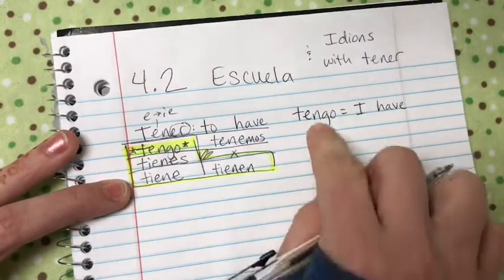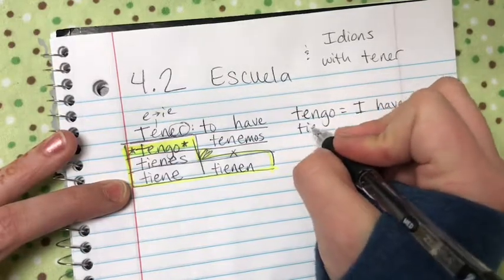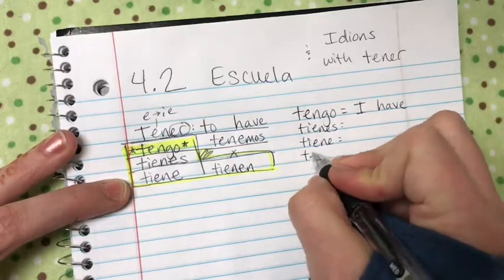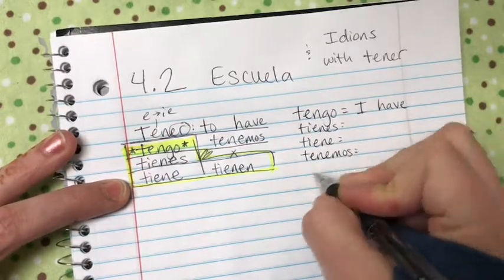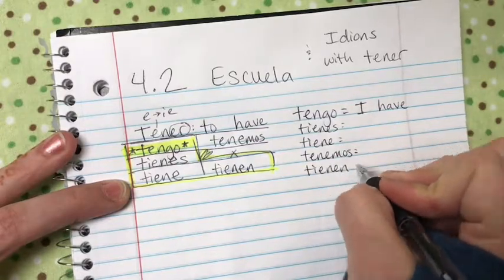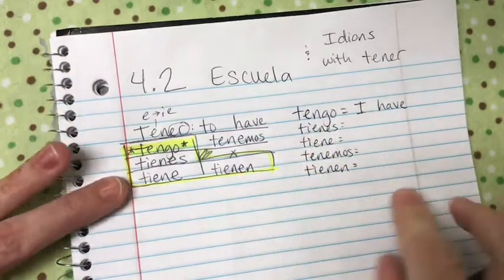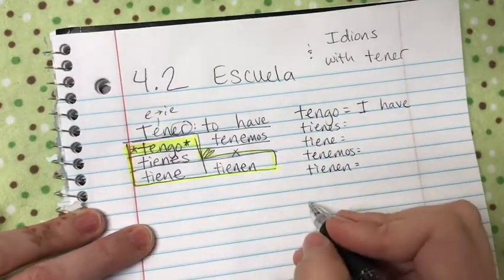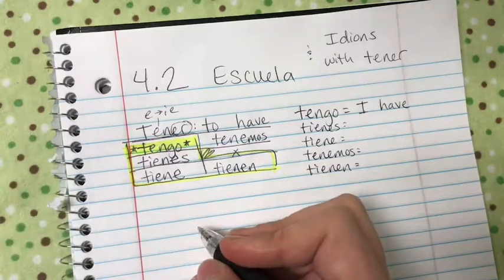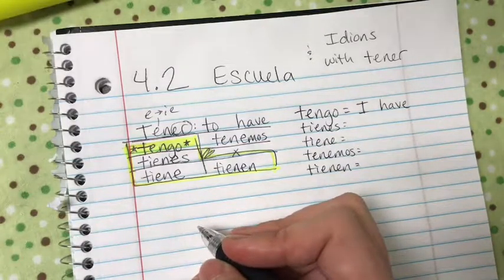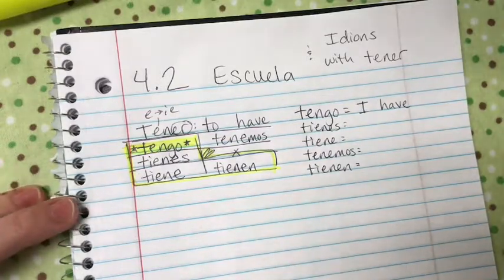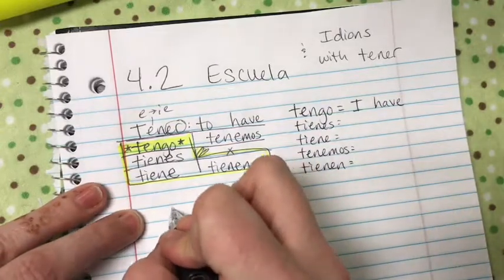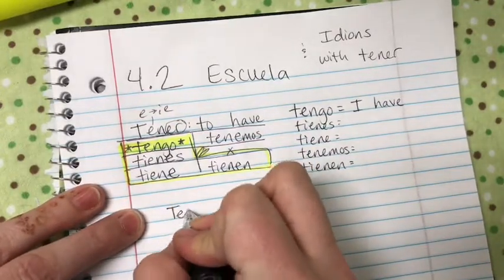On the side here, I'm going to quickly write down the rest of these in Spanish. As you go back to review your notes and practice your notes again, I want you to write the English in here. I'm not going to do that now. What we're looking at this week is expressions with the verb tener. So how can you use the verb tener to say certain phrases or expressions? The first one I'm going to show you is how you say that you're hungry. If you want to say I'm hungry, you're going to start out by saying tengo.